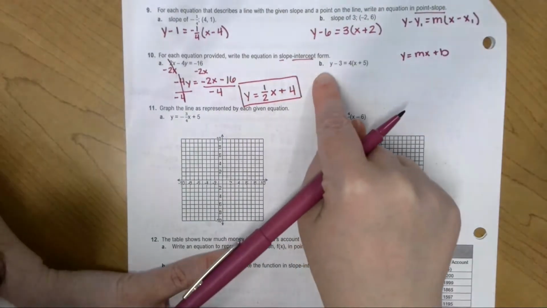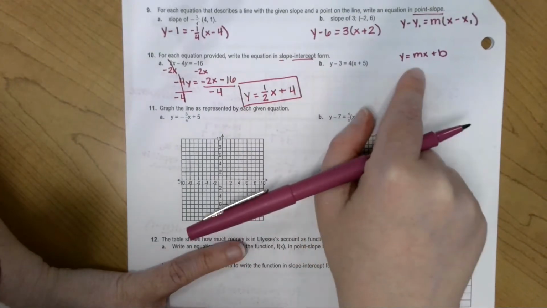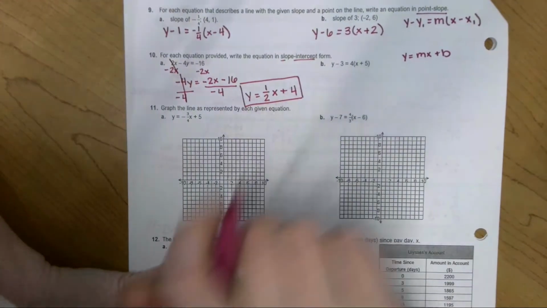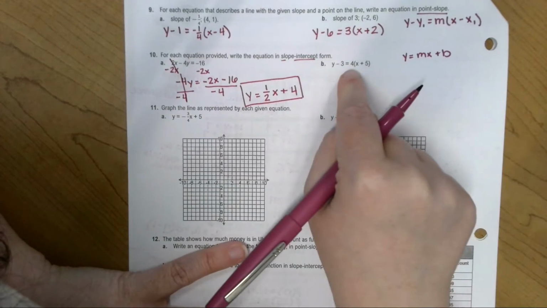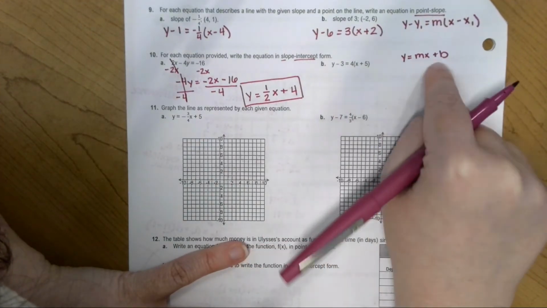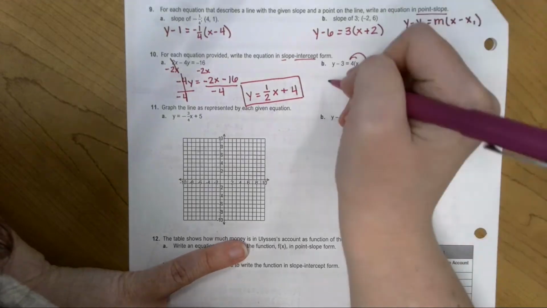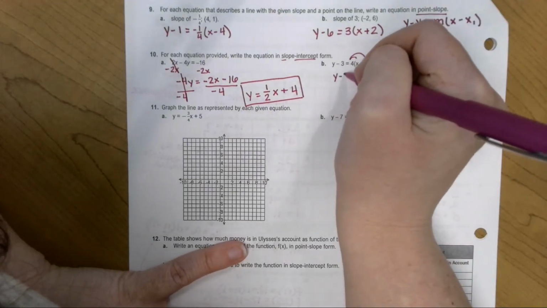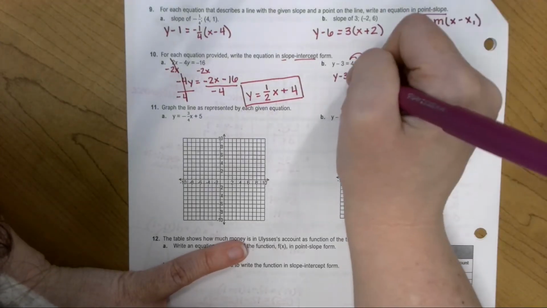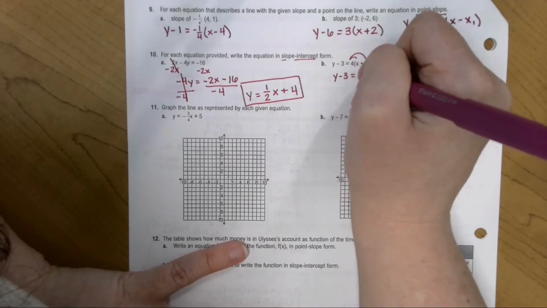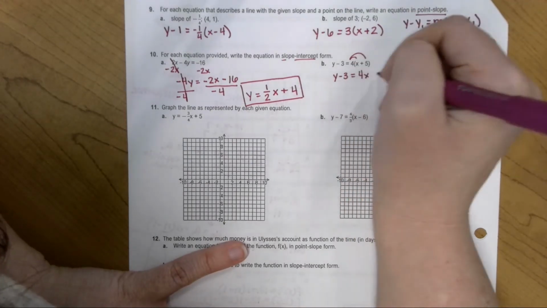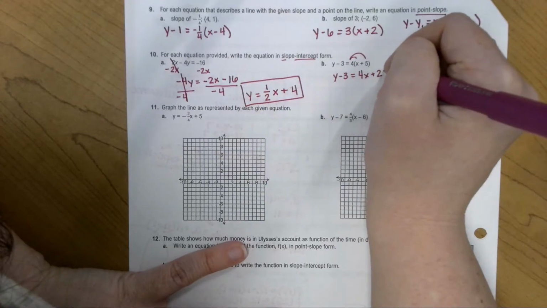All right, B, we're going from point-slope to slope-intercept. Again, we want the y by itself. Also notice this has parentheses, this does not. So the first thing I want to do is distribute my 4. And this becomes y minus 3 equals 4 times x is 4x. 4 times 5 is 20.